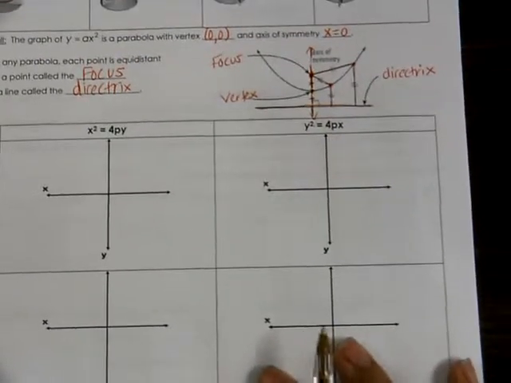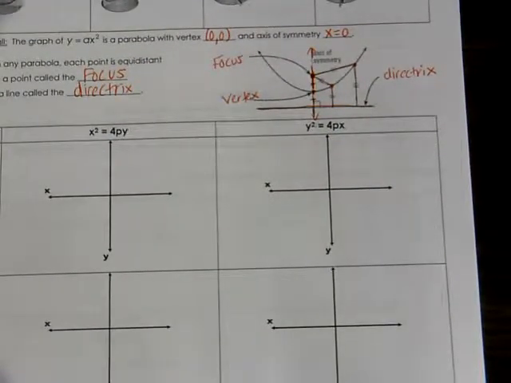That's the whole point of what parabolas are. So instead of doing that demonstration, I just wanted to show you that. Let's get to now how to tell which way a parabola is going to open. It can open up, down, left, or right.